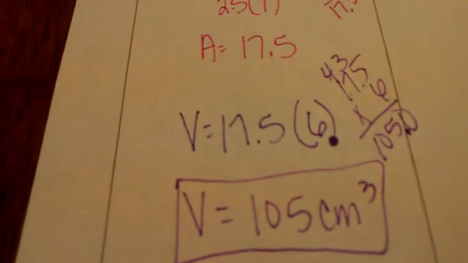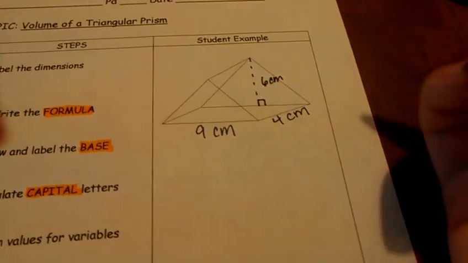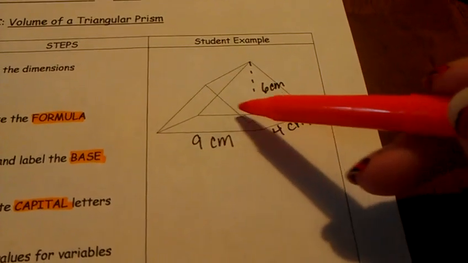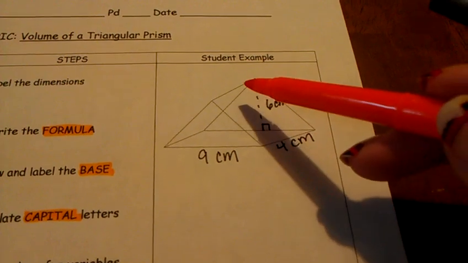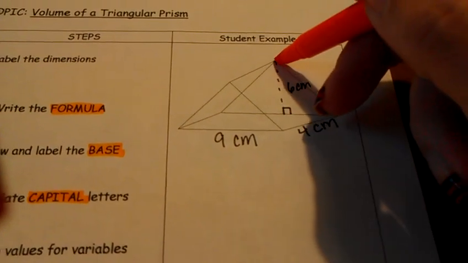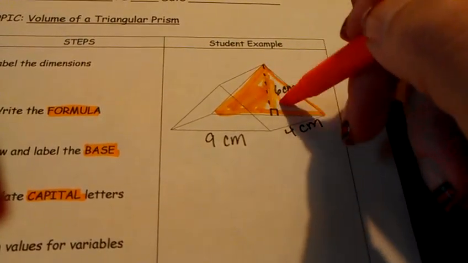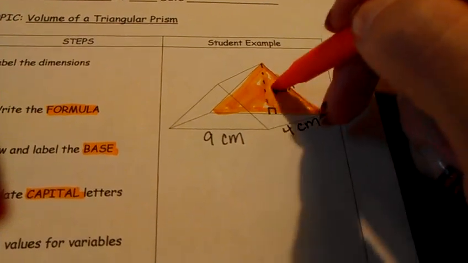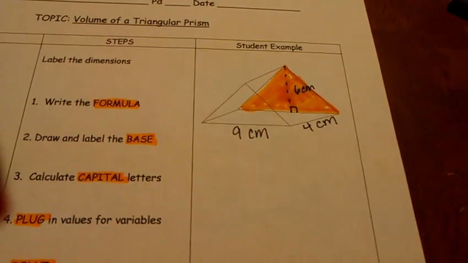Okay, let's do our other example. Triangular prism. I'm going to highlight my base. What is the base? Is it this rectangle it's sitting on? No, because that rectangle intersects with that rectangle, which intersects with that rectangle. My base is the triangle because there are two of them. They're opposite, they're congruent, they're parallel. That is my base, that triangle.